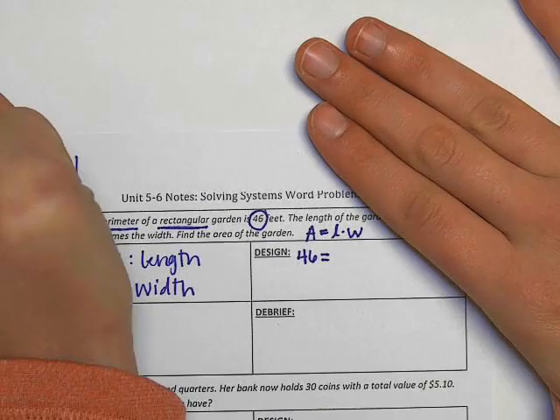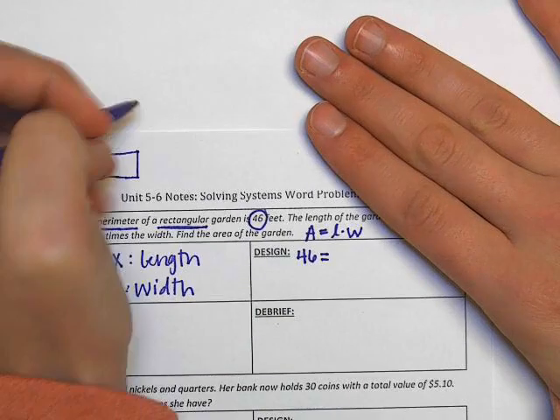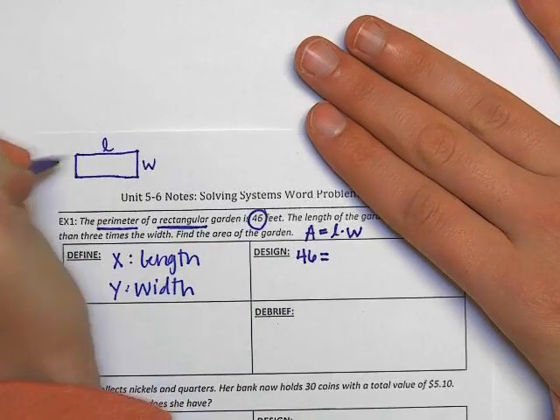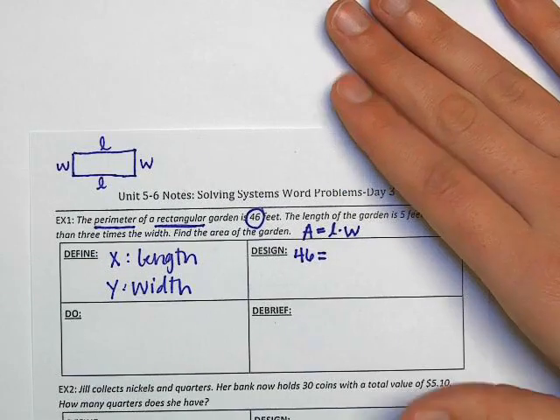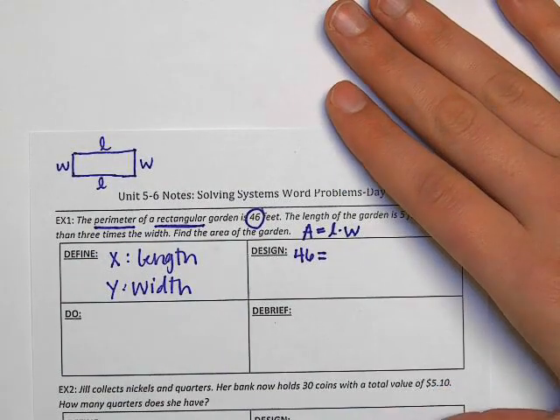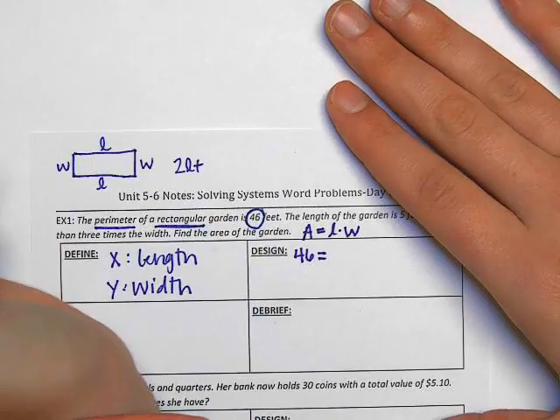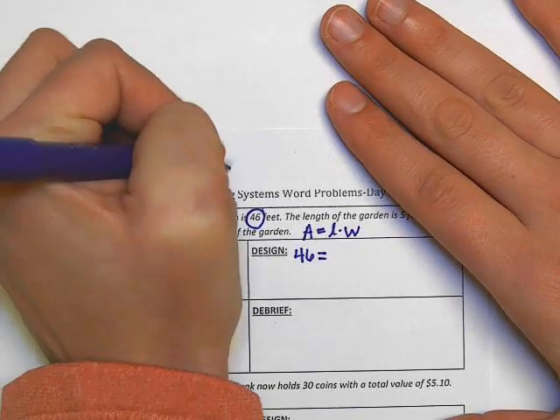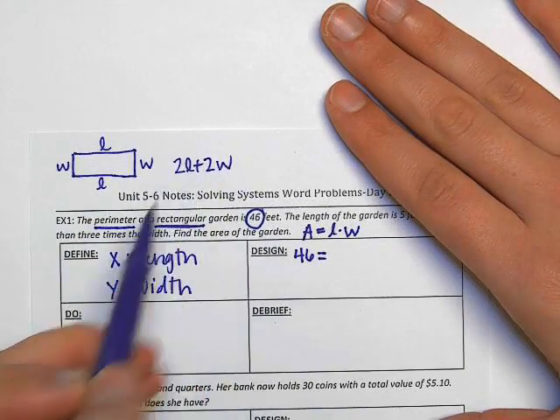So we've talked about a rectangle: width, length, width, length. If I want to add them all up, how many lengths am I going to add? 2 lengths plus 2 widths. But am I using L and W right now? What are we using?